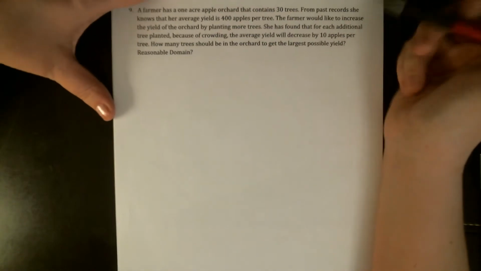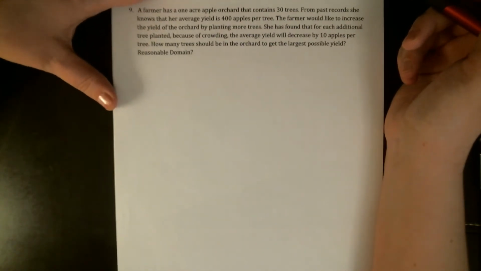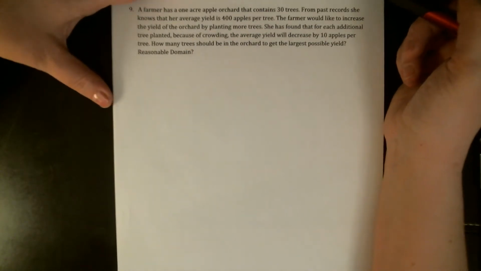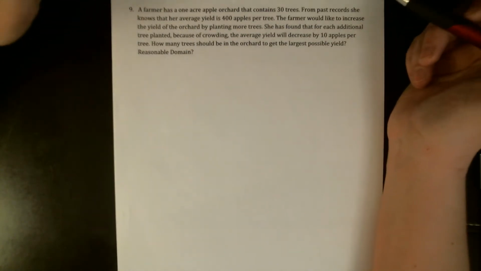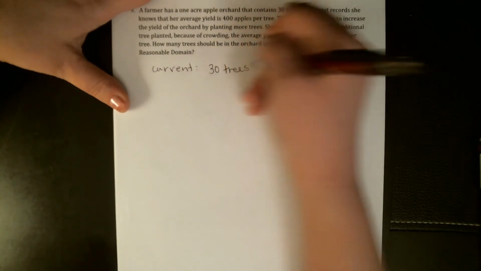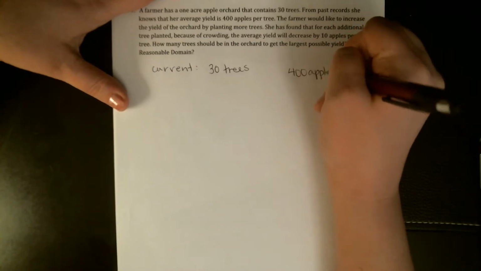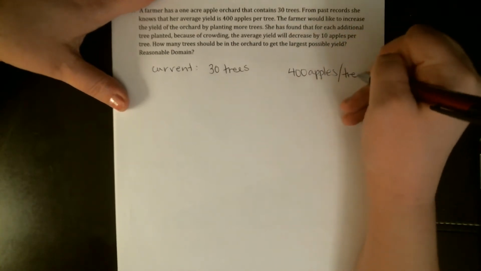Okay, so let's see. You could draw a picture for this one if you want, but I don't know if a picture is necessarily helpful because these don't all split up nicely. So the idea is just she's arranging these trees right now. Okay, so this is our current: she has 30 trees, and she's getting 400 apples per tree.